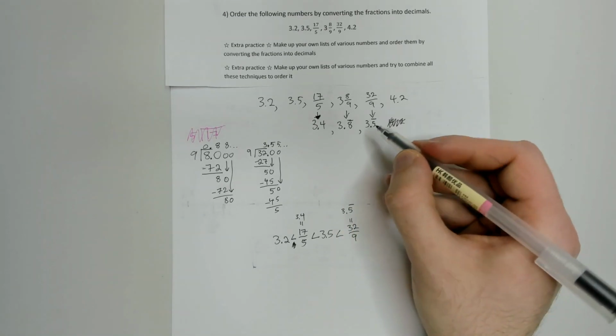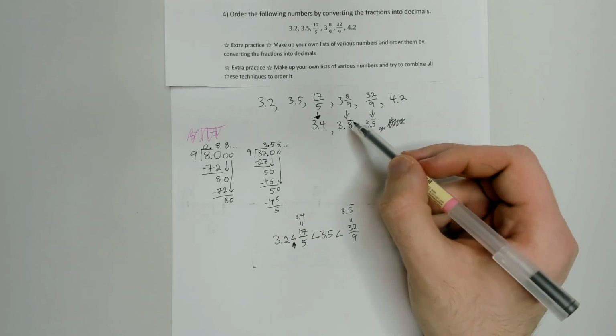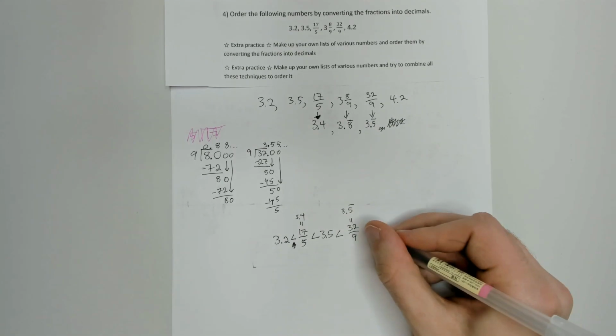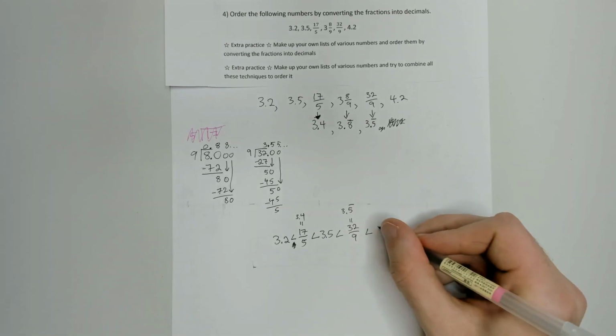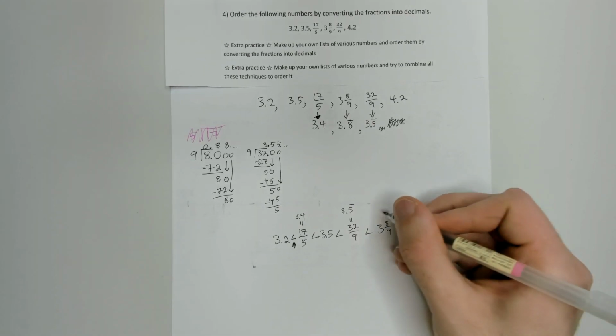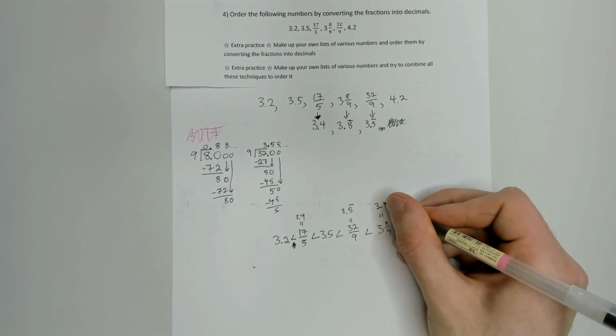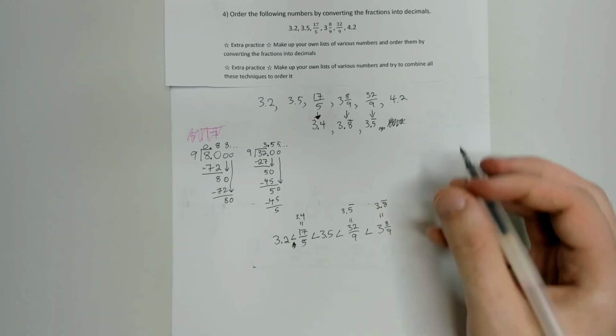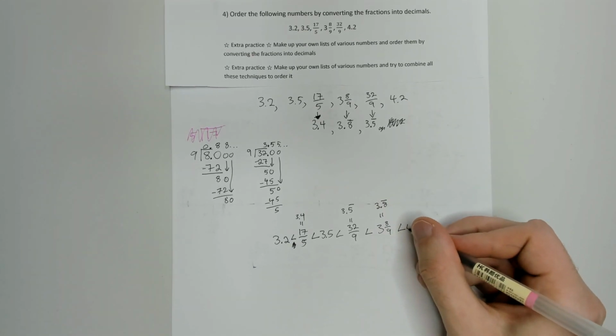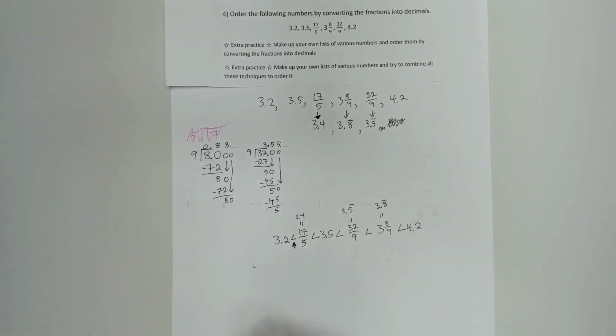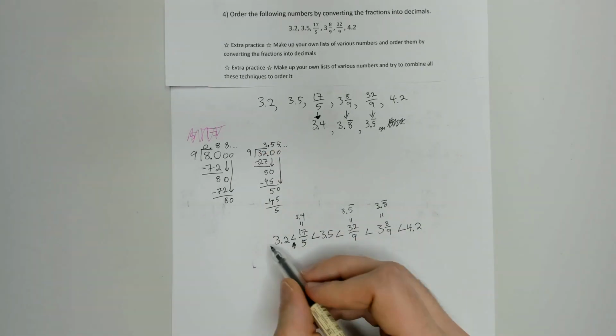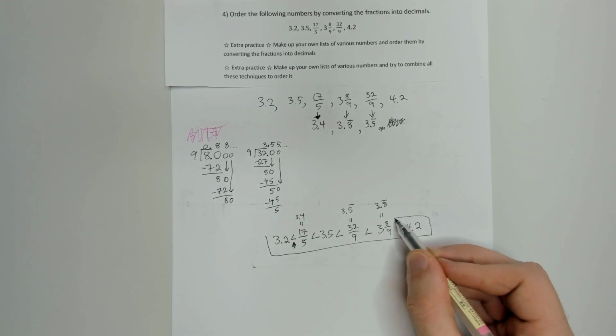All right, and then afterwards, we have 3.8 repeating. That was our 3 and 8/9. And then lastly, we have 4.2, right? That's not even in the threes, it's way bigger than the rest of them. So this right here will be our ordering.